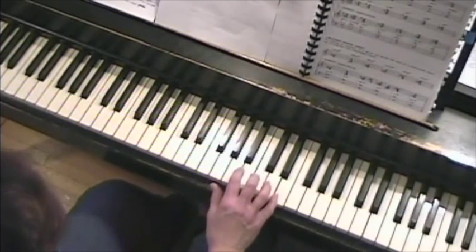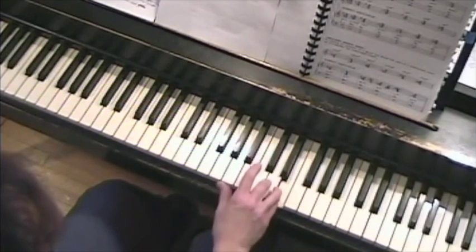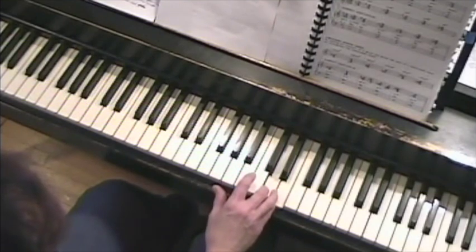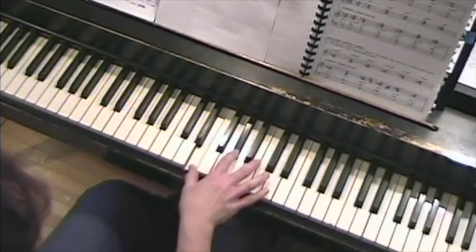You lower one whole step down from the name of the chord to get the 7th tone, not the major 7th, but the 7th.